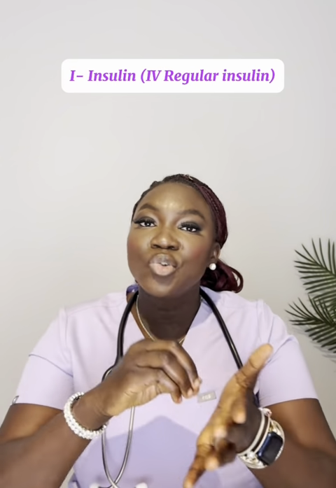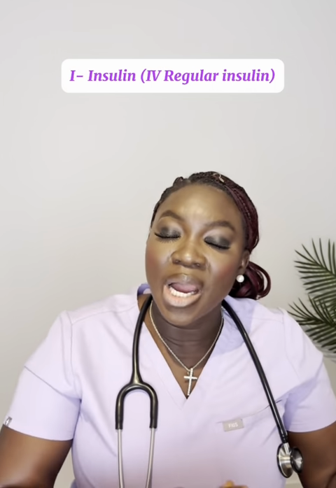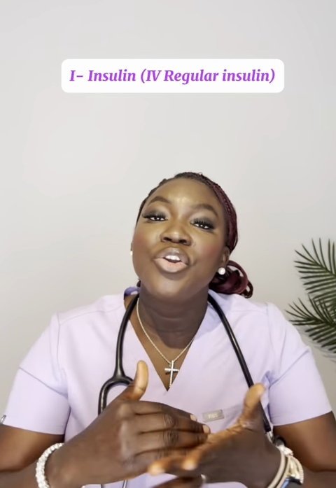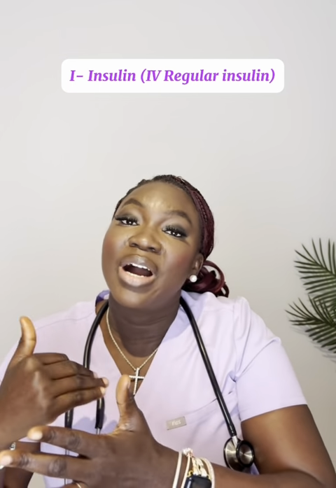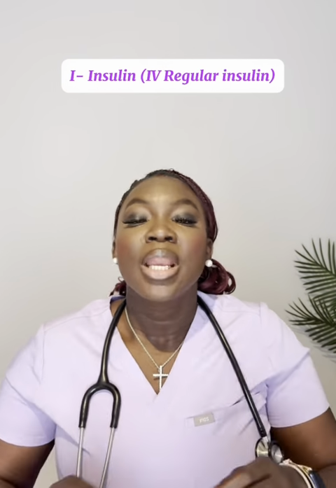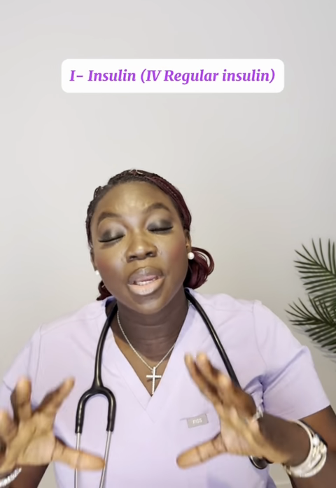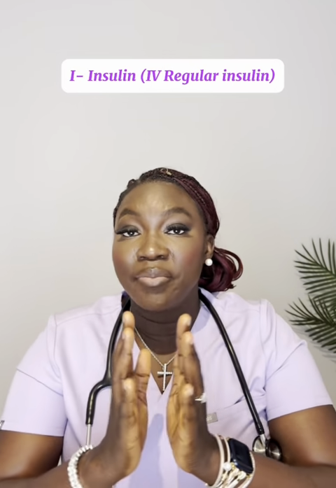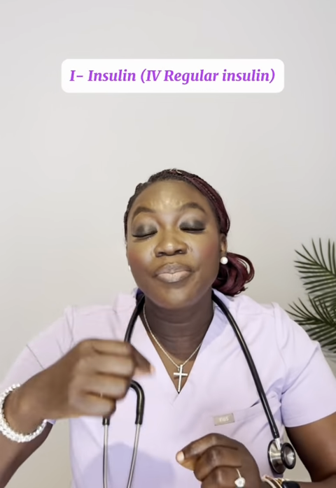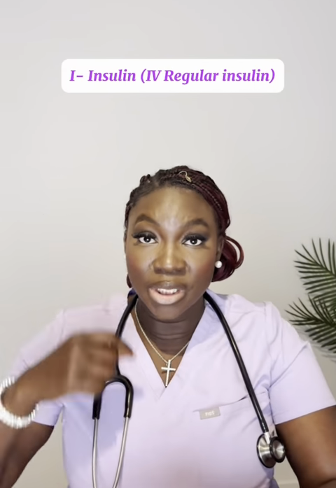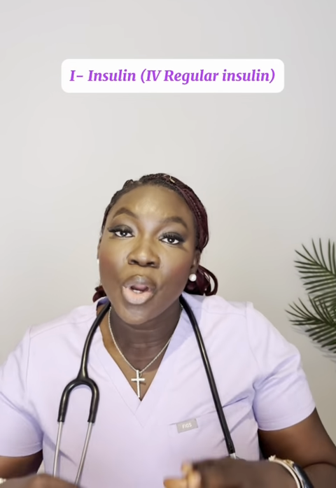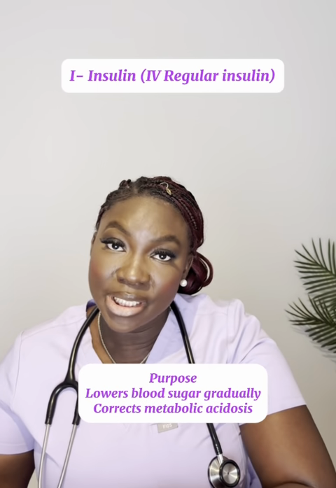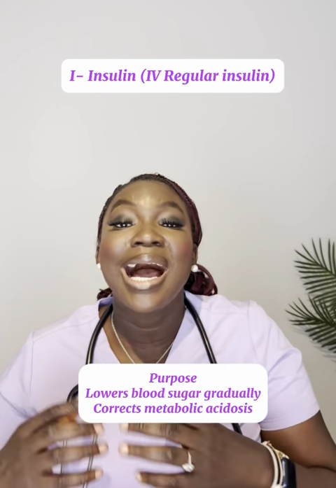Why? Because insulin drives potassium into the cell, right? And you do not want your patient to have hypokalemia. This is why you have to monitor the potassium level first before giving insulin. Like I said, if potassium level is low, you give potassium first before you give insulin. And like I've mentioned, we give insulin to lower the blood glucose gradually and to correct metabolic acidosis.